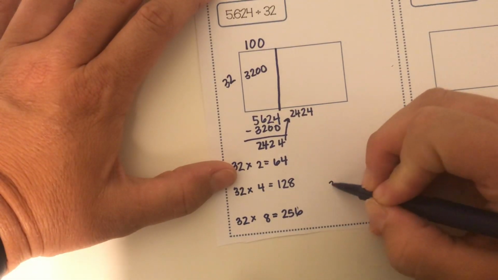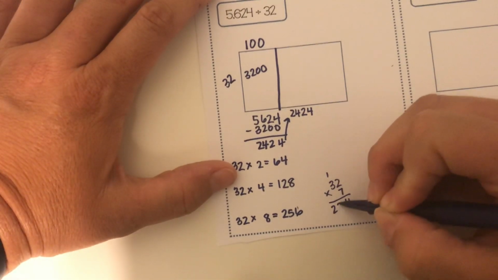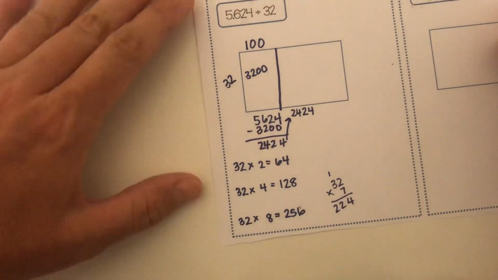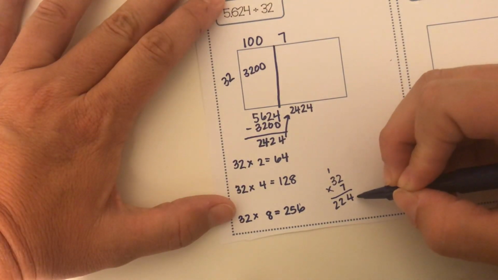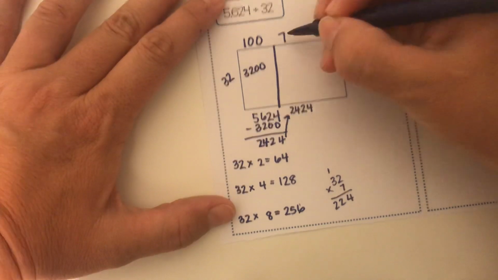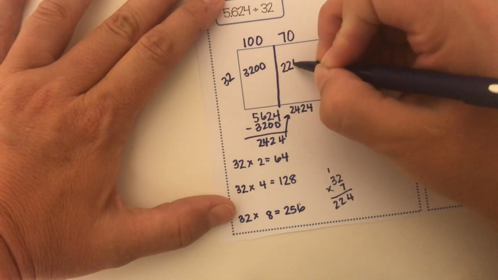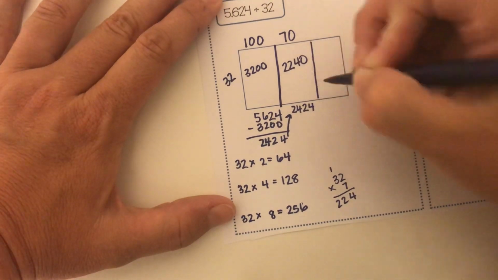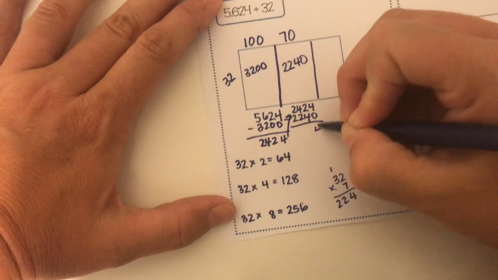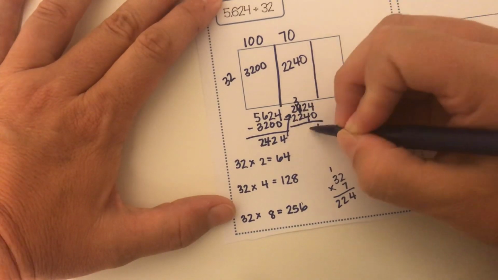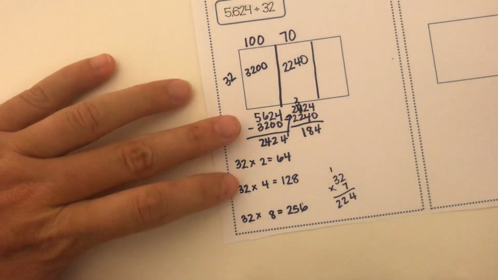So I'm just going to come over and I'm going to figure out what 32 times 7 is. And I can see that that's equal to 224. So I'm going to go ahead and use 7 here. And 7 times 32 gives me 224, but I can see that I'm in the thousands, so I'm going to make it 10 times bigger. And I'm going to make it 2,240. I'm going to subtract that. And I have 184 left.